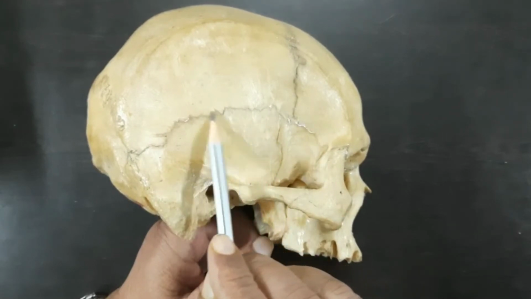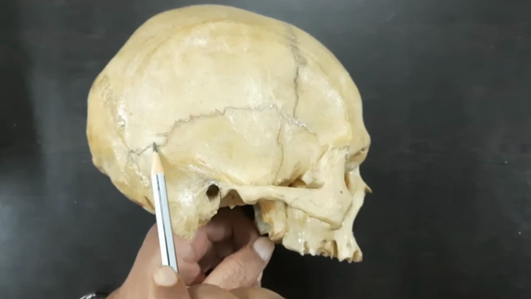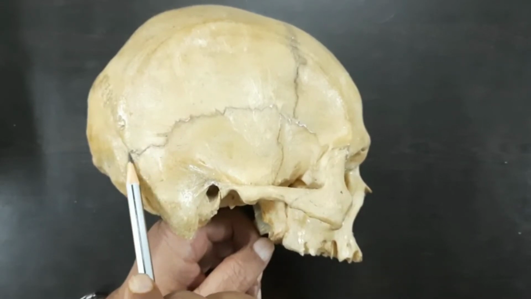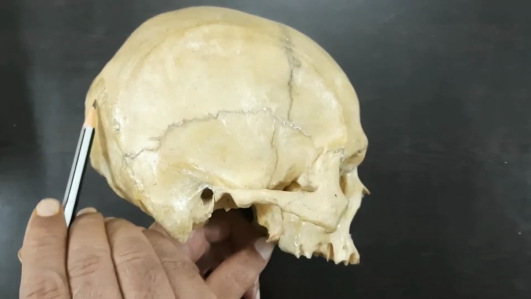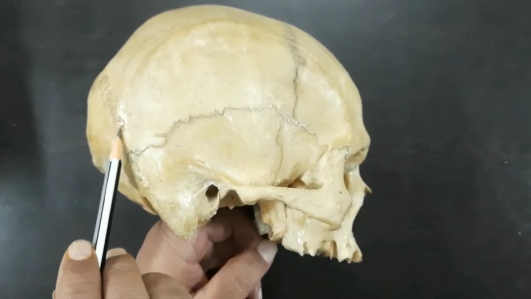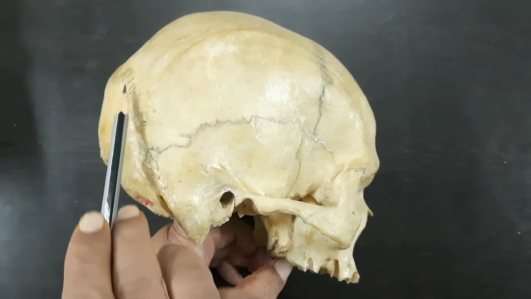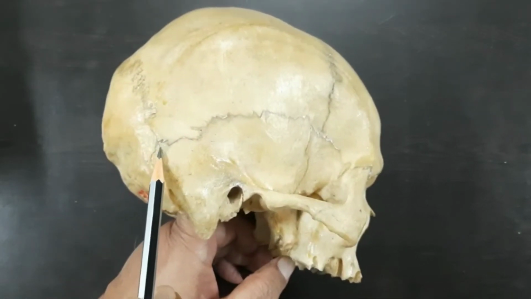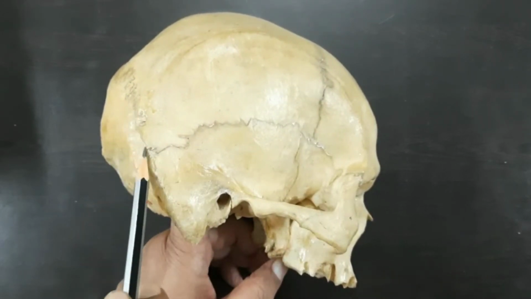This was the parieto-squamous, but the same continuation above the mastoid is called the parieto-mastoid suture. Then if you trace this suture, which we already saw in the norma occipitalis, it is the lower end of the lambdoid suture.